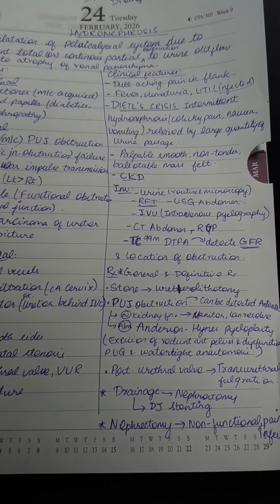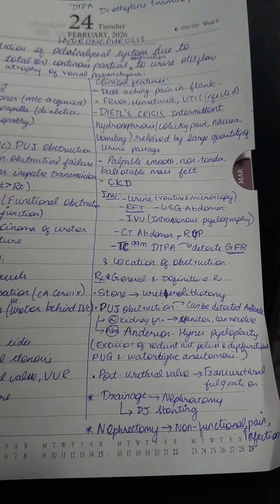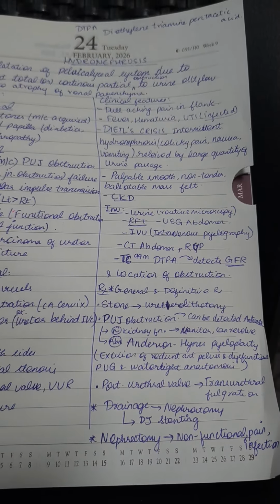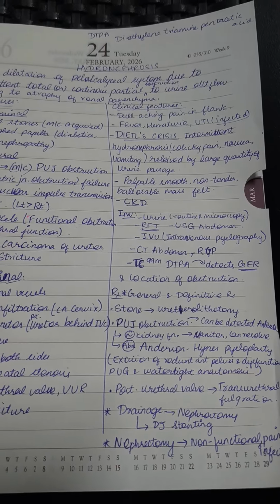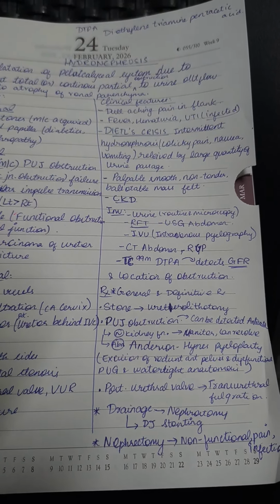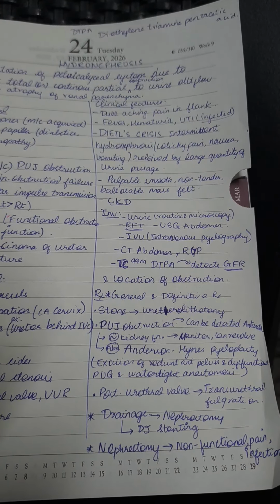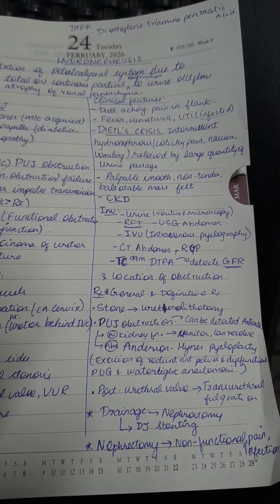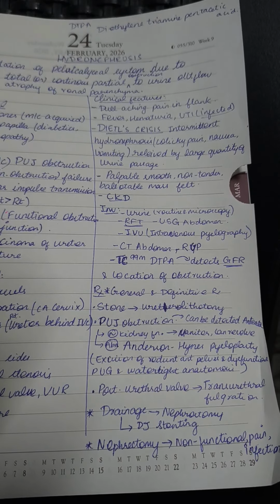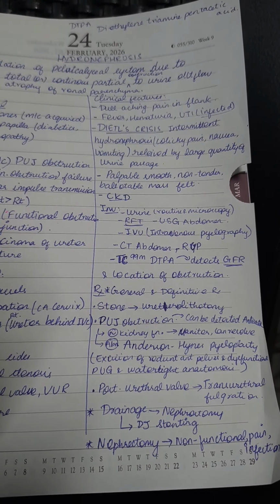Clinical features: the patient can have dull aching pain in the flank, and if there is infection, the patient can have symptoms of fever and hematuria. Hypertension can also be present as a complication. Now we have an entity called Dietl's crisis. This is intermittent hydronephrosis, manifesting as colicky pain, nausea and vomiting, which is relieved by passage of a large quantity of urine, which relieves the obstruction.